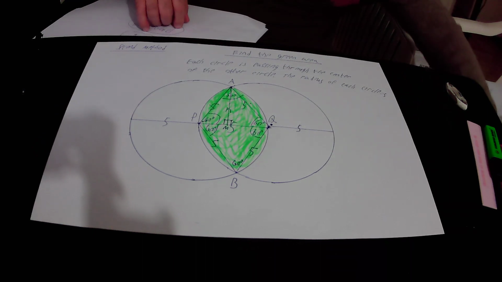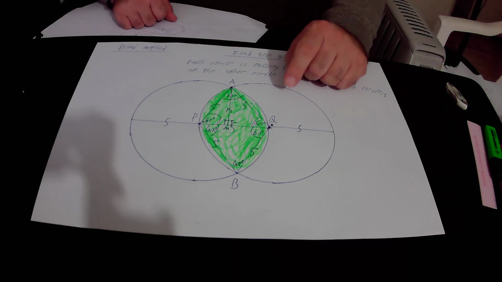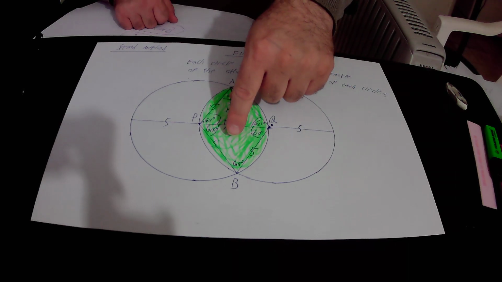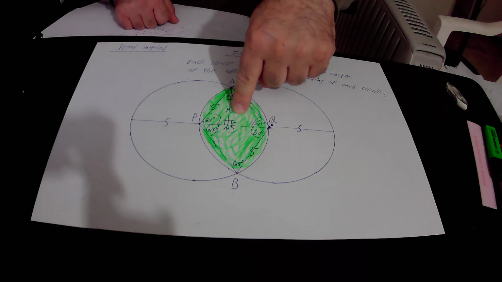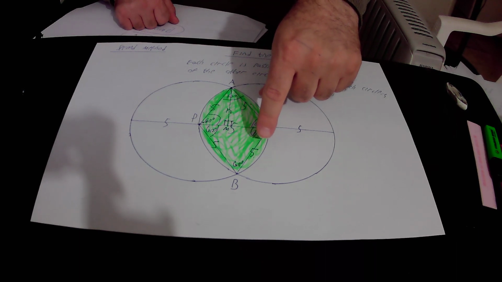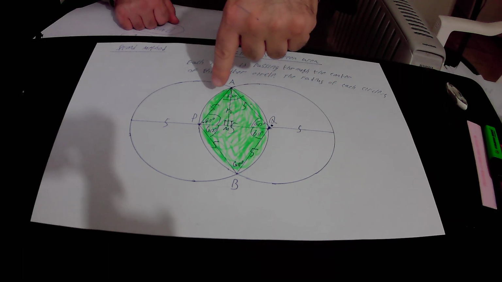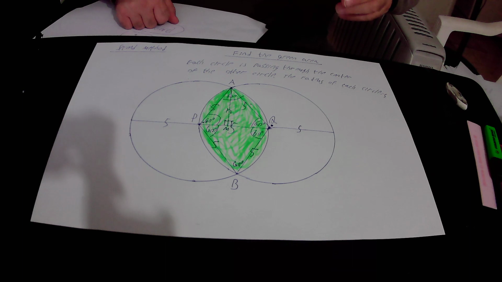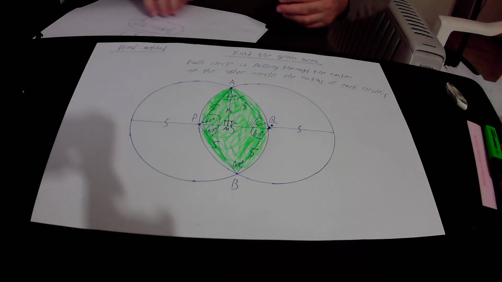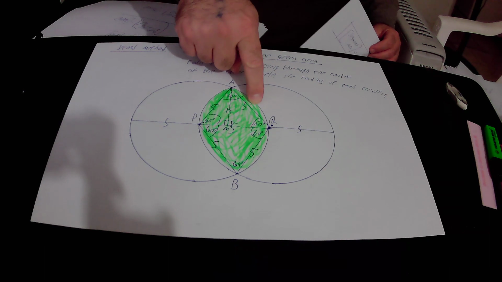And now we have to find the areas, so 2 times the area of triangle APQ plus the sum of the areas of those 4 segments, AQ, QB, AP and PB, will be equal to the area of this green shape. And we will find the area of segment AQ.